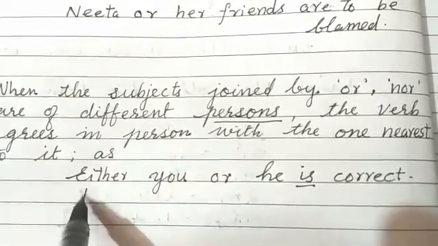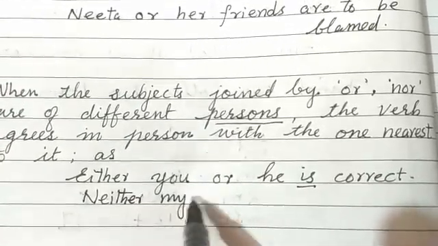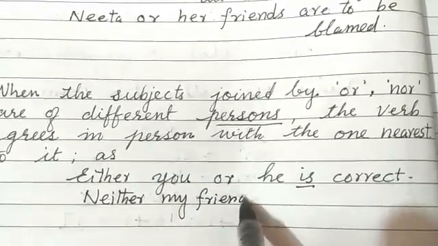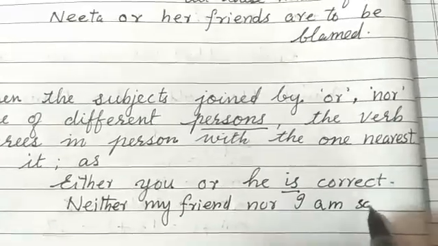Another example, neither my friend nor I am sorry.